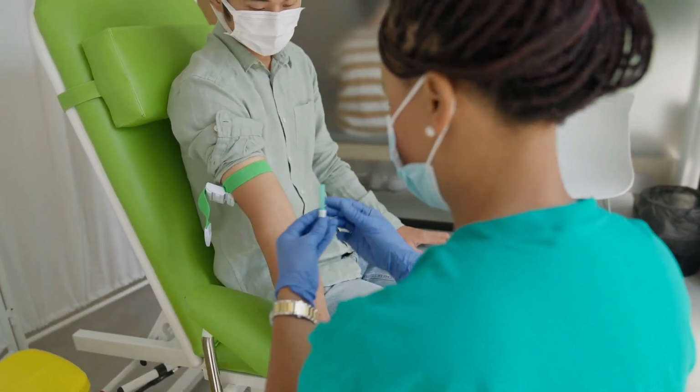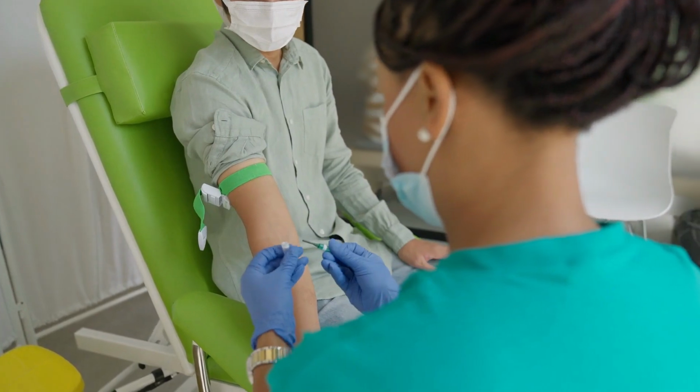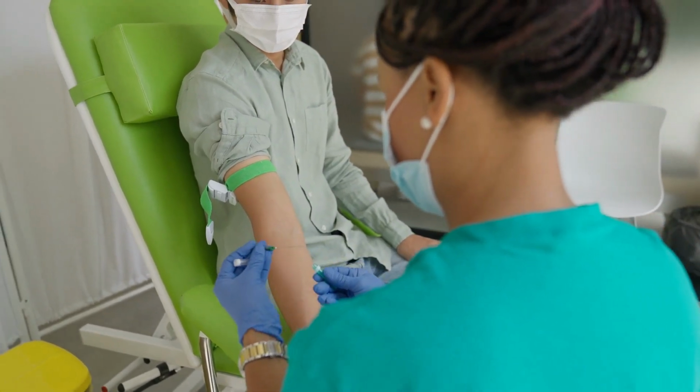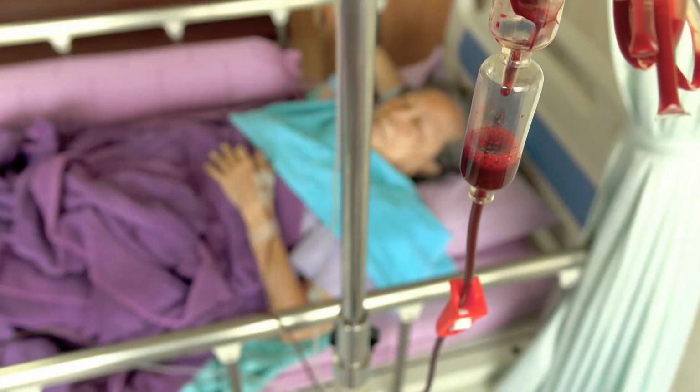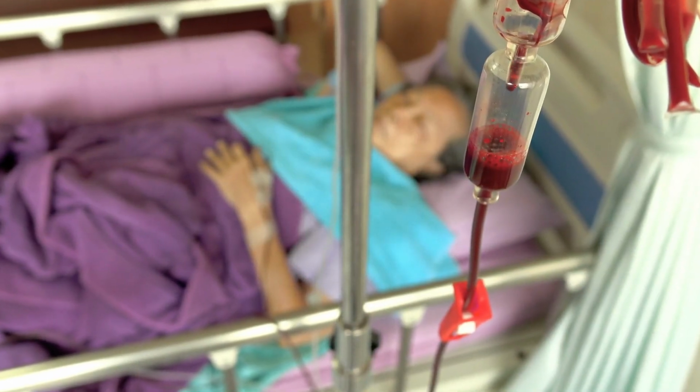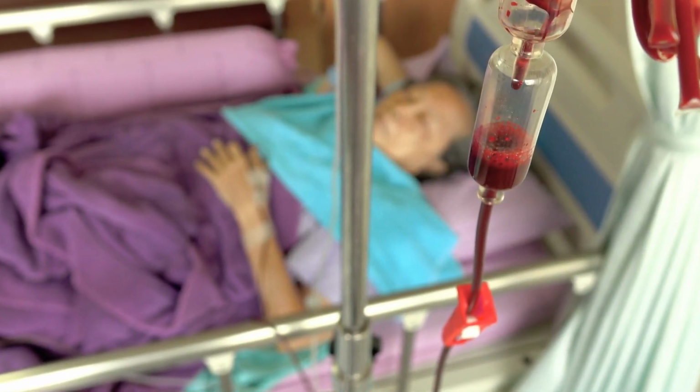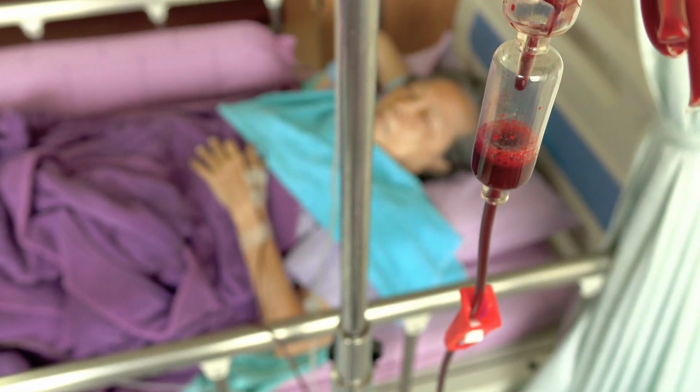Blood transfusions are a crucial medical intervention used to replace blood components lost due to injury, surgery, or medical conditions. They can involve whole blood, red blood cells, platelets, or plasma transfusions, depending on the specific needs of the patient.